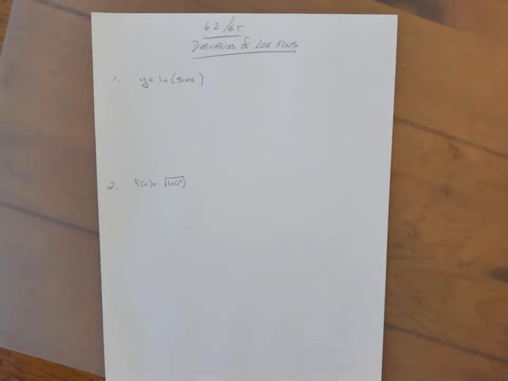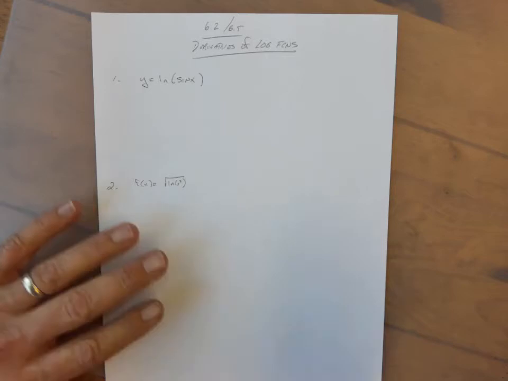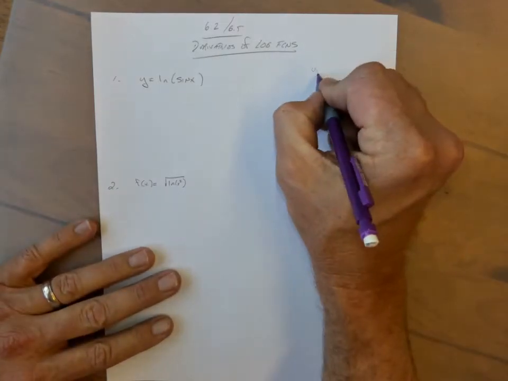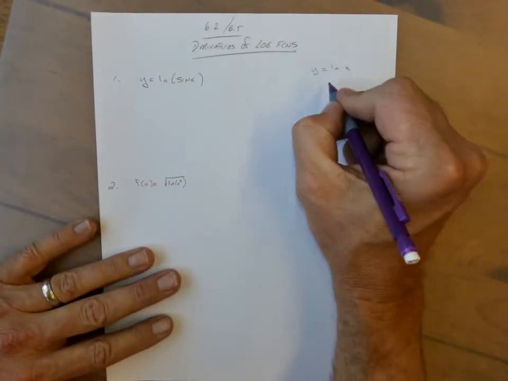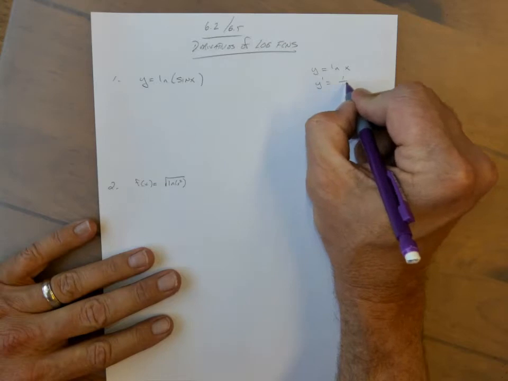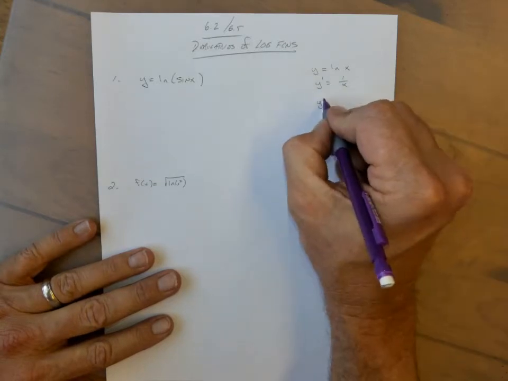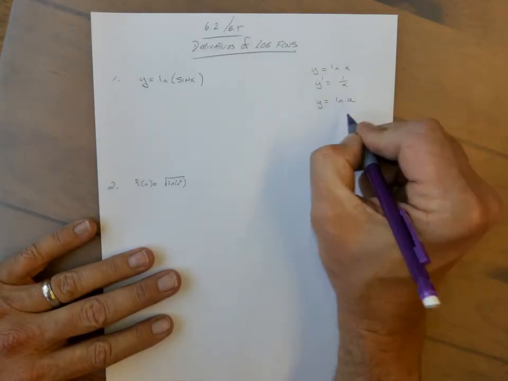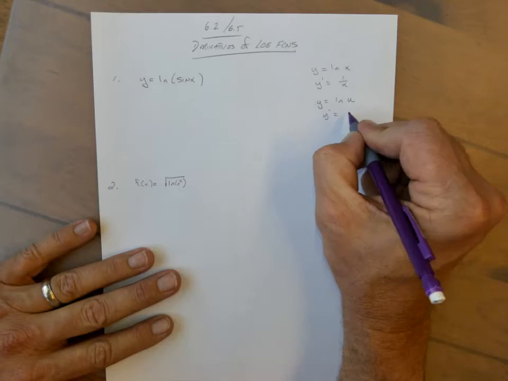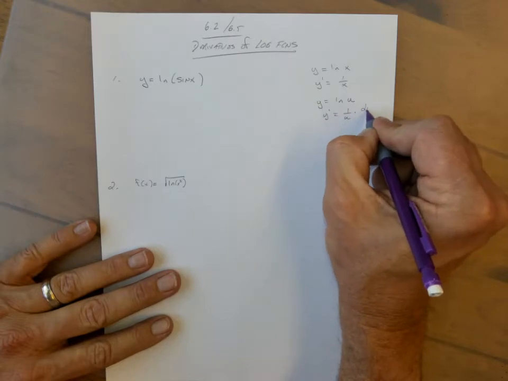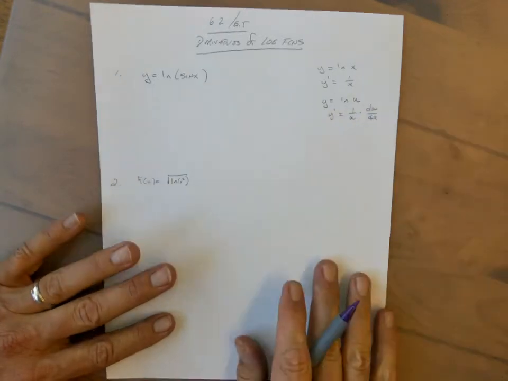Okay, today we're going to look at some problems involving derivatives of log functions. And just over here, remember, if we have y equals the natural log of x, y prime is 1 over x. And if y equals the natural log of u, y prime equals 1 over u times du/dx. So there's our chain rule.